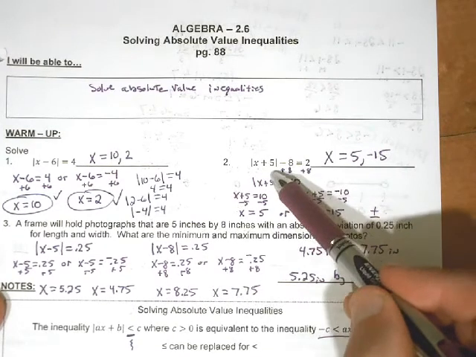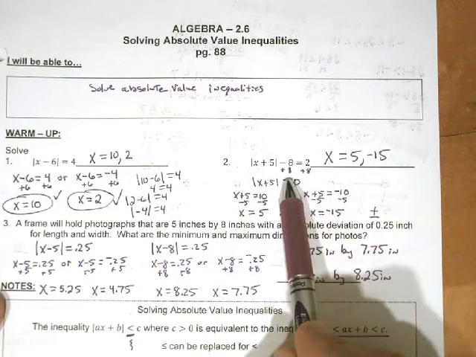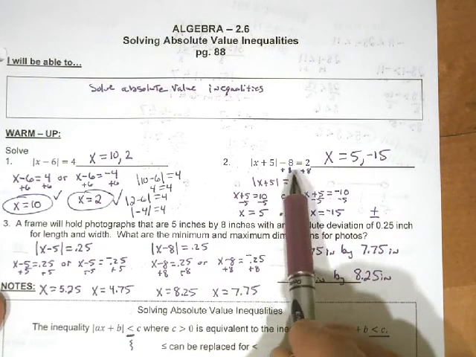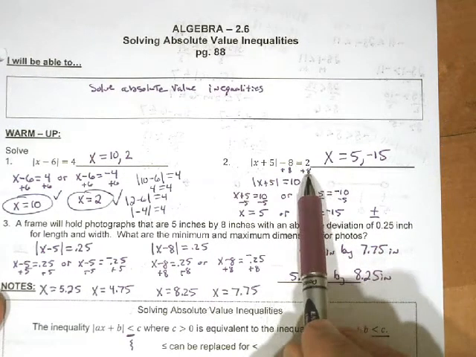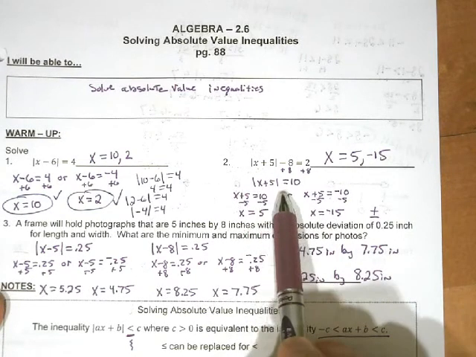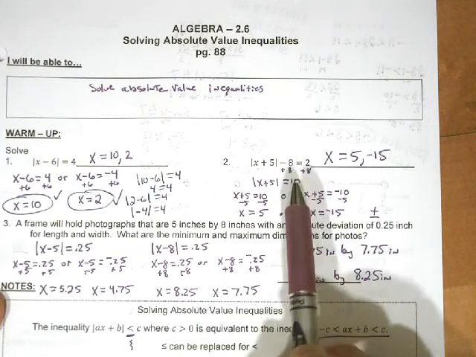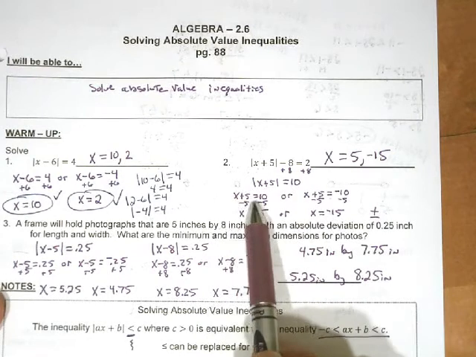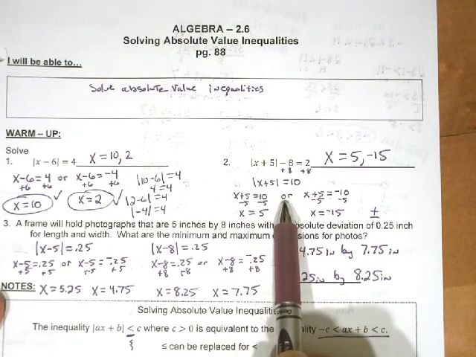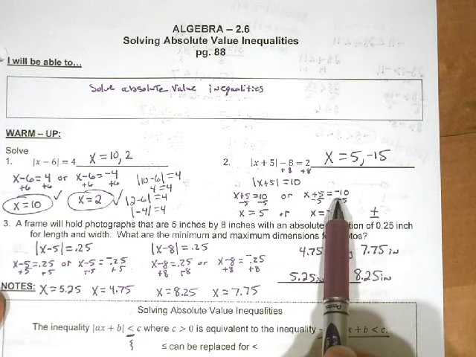When we are solving an absolute value that has anything attached to it, you have to get rid of the attached part first. So we have to add the 8, so we get just the absolute value by itself on the left side. When I added 8, it changed it to 10. Then from that point, you're all set to break it up into your OR statement. So we get x plus 5 equals 10, or we get x plus 5 equals minus 10.